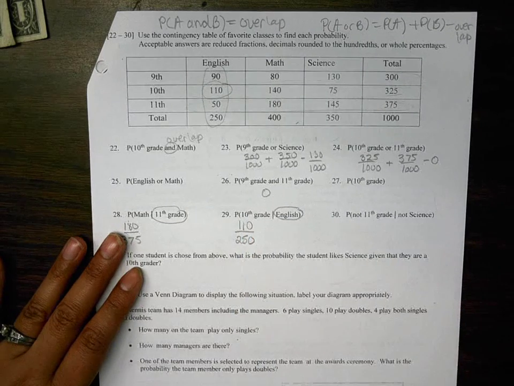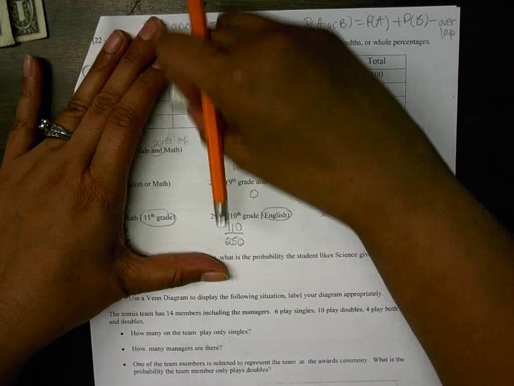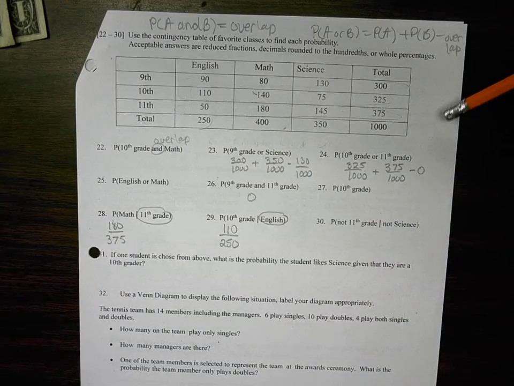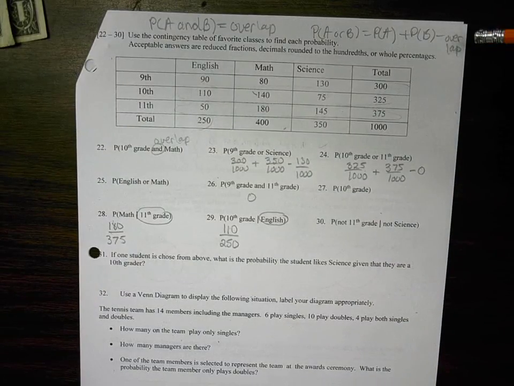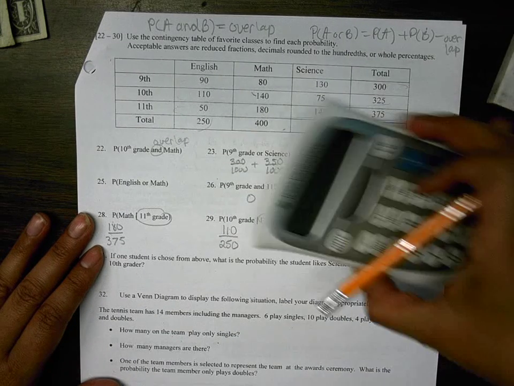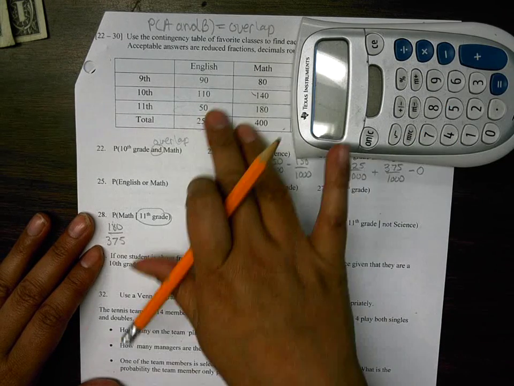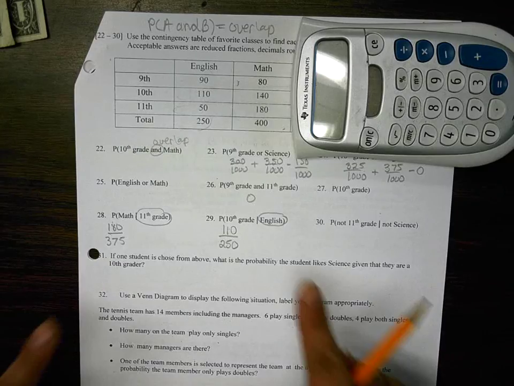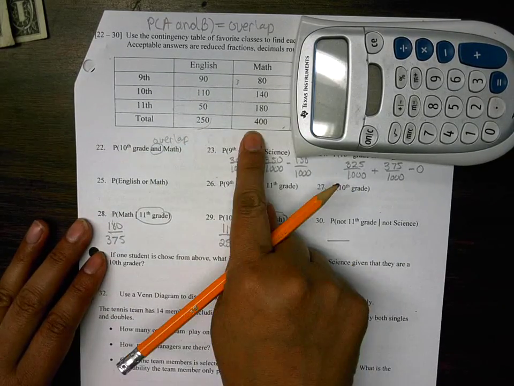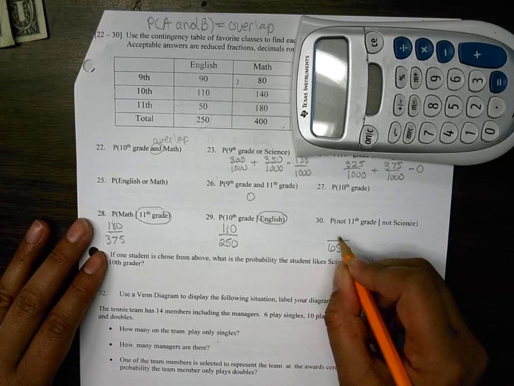All right, guys, we're not done, so please do not start packing up. 30, not 11th graders, given they do not like science. This is where kids struggle. Which part do I cover? The science people. This is my new population. I'm no longer looking at the whole chart. How many people do I have altogether? 650, right? Because I have 250 for English and 400 for math.